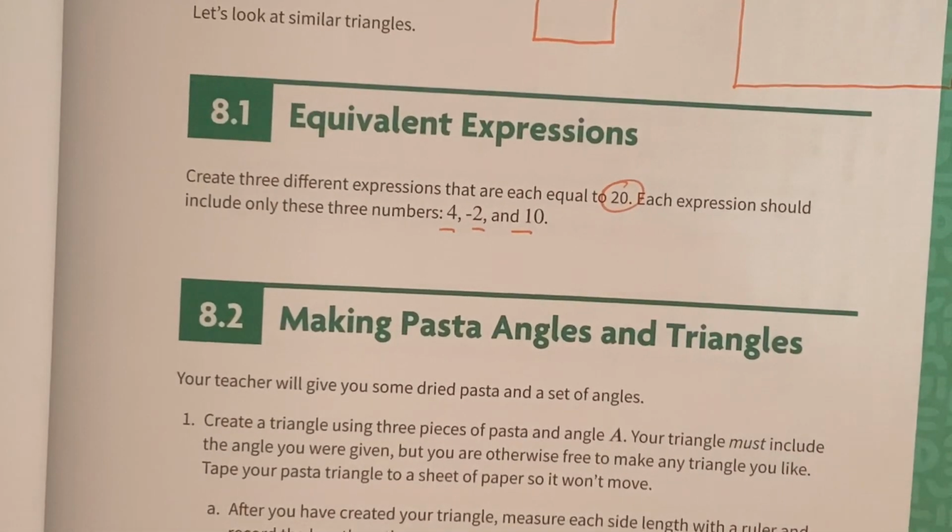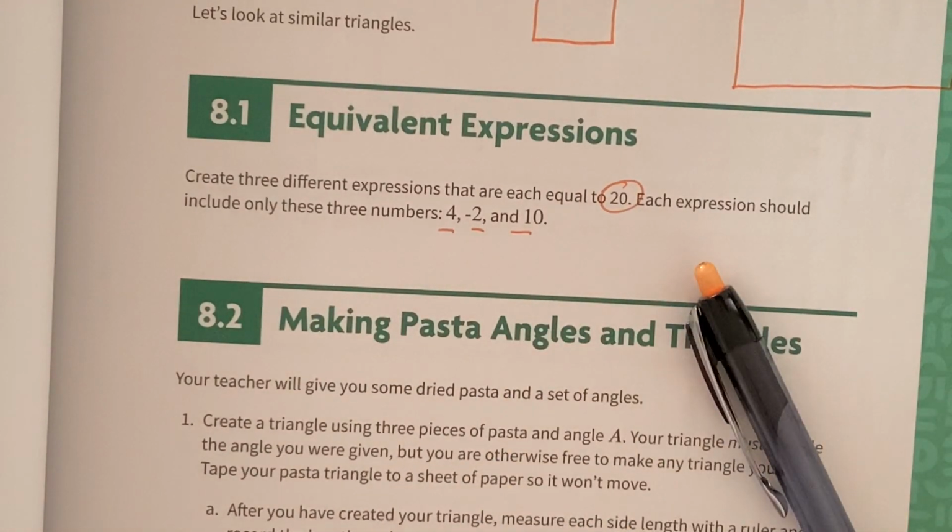See if you can get to 20. It's asking for 3. Why don't you just see if you can get one, and we'll discuss it. Might need to throw in some negative signs. Try to get an answer of 20 using those numbers.